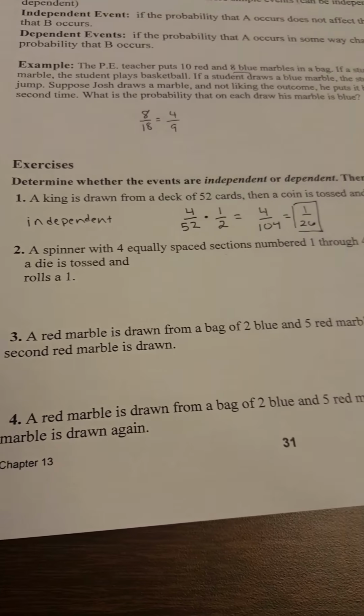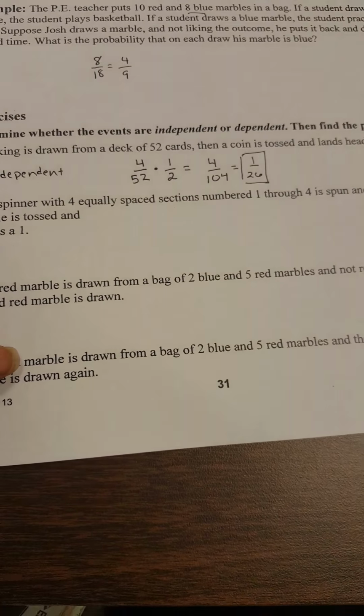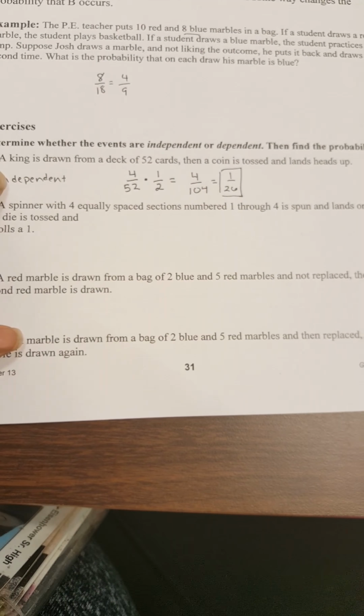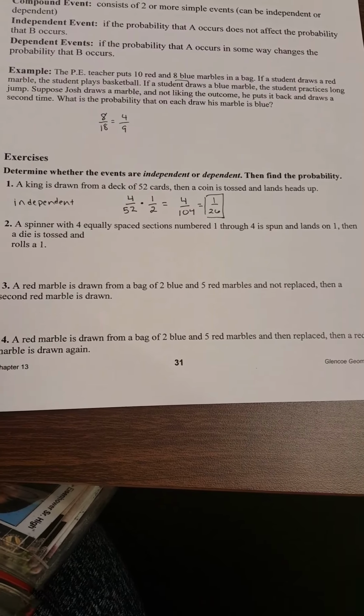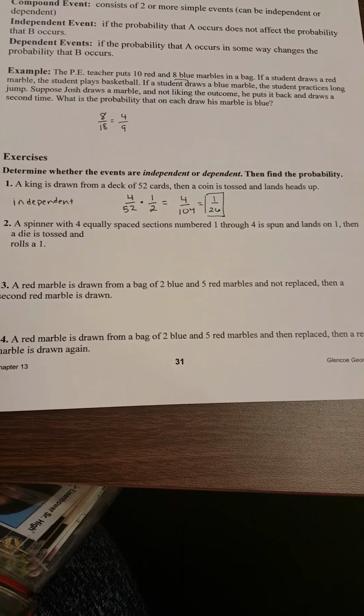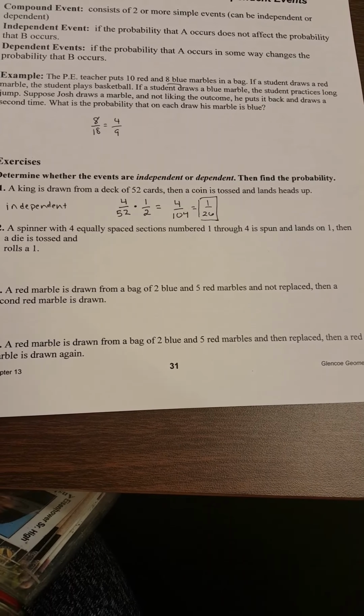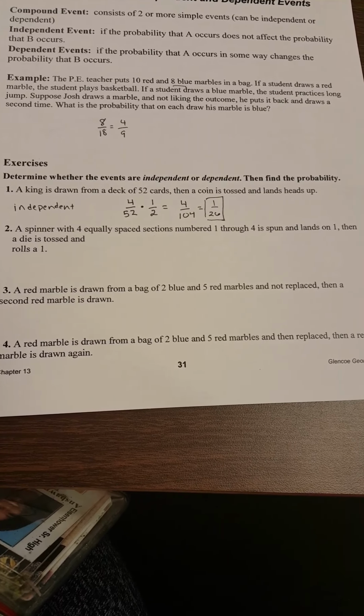And number 2, a spinner with 4 equally spaced sections, numbered 1 through 4, is spun and lands on 1. Then a die is tossed and rolls on 1. Those two events have nothing to do with each other, so independent.